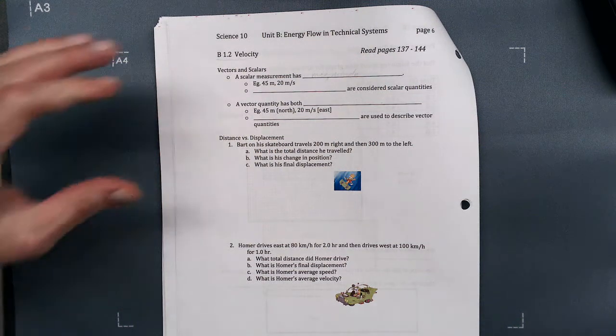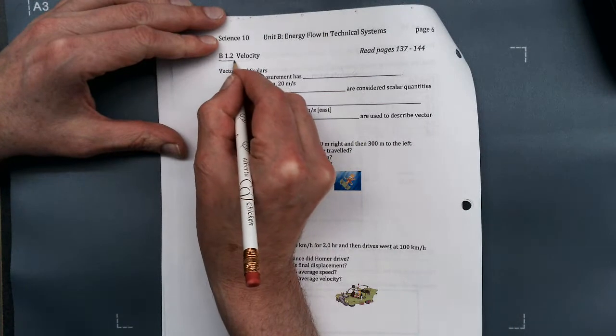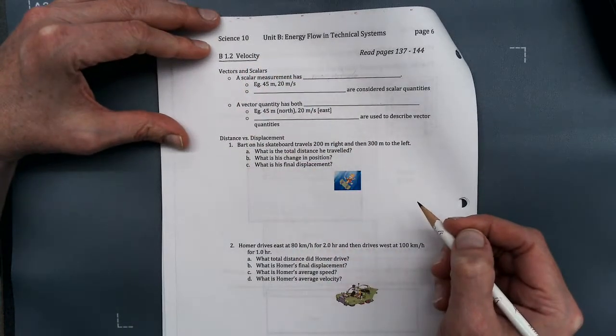Science 10s. Welcome back. Mr. Thompson here. We're looking at section 1.2 on velocity.